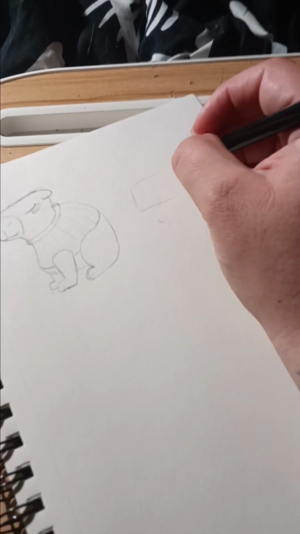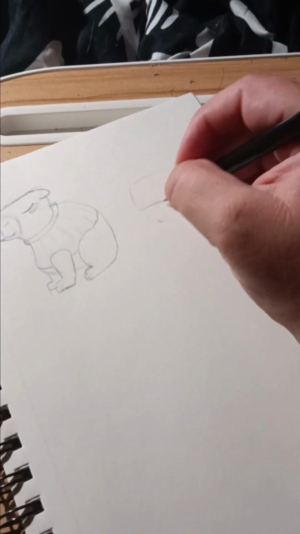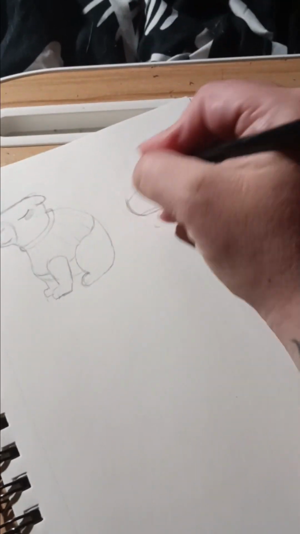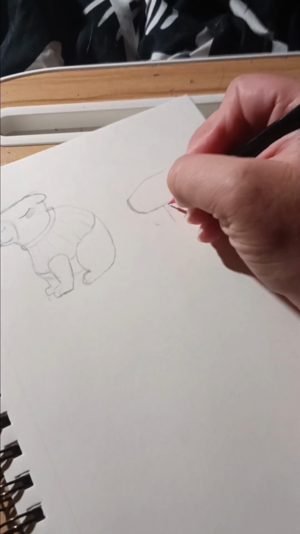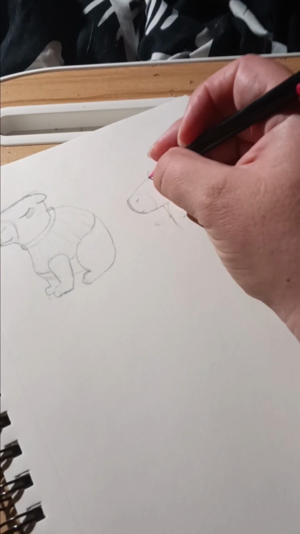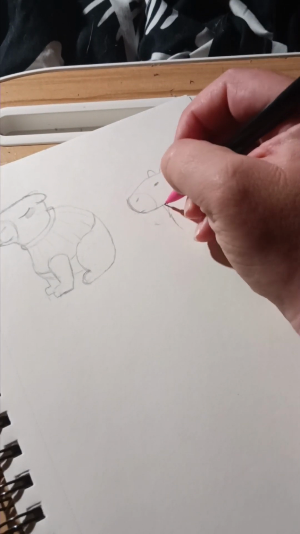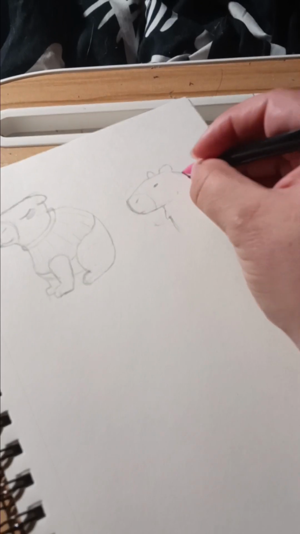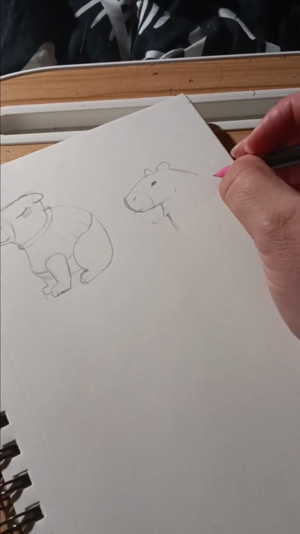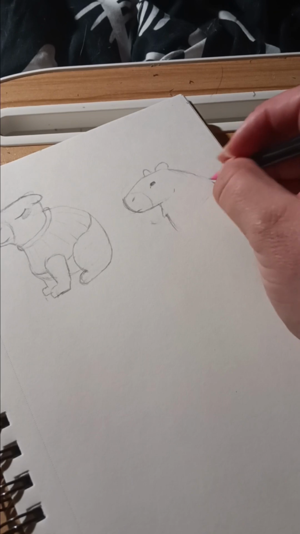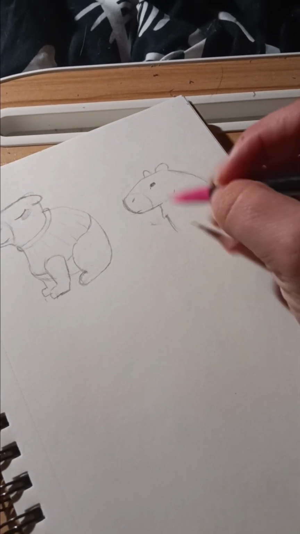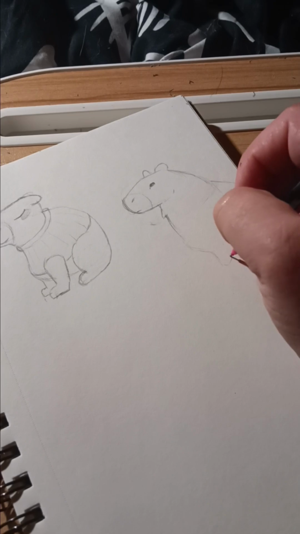So I erased that, took a pause, found a new reference, and really tried to focus on the shapes I was seeing instead of what I felt I should be drawing. Because I felt like a capybara's face is very round, but it's actually kind of angular. It slopes down at the nose. They have a smaller nose than the rest of their head shape, so it's not like a complete cylinder.